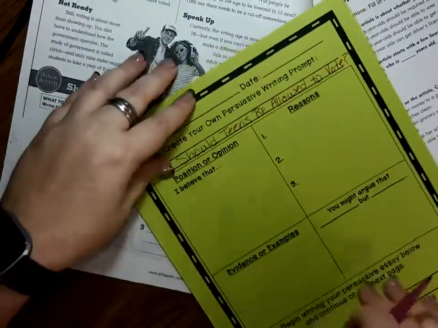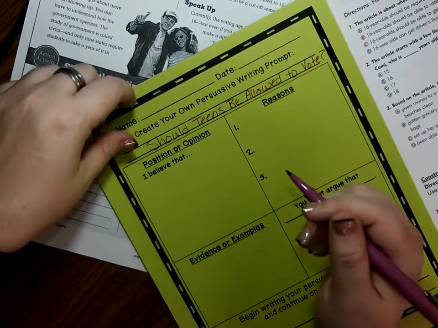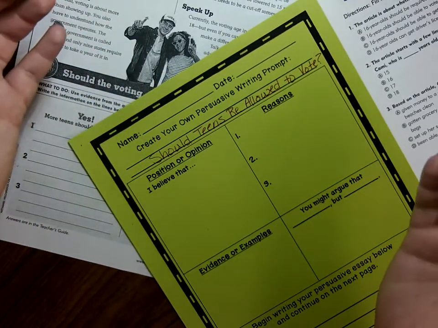So for this paper, you need to write your thesis statement.